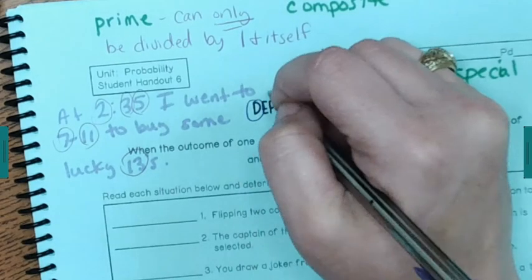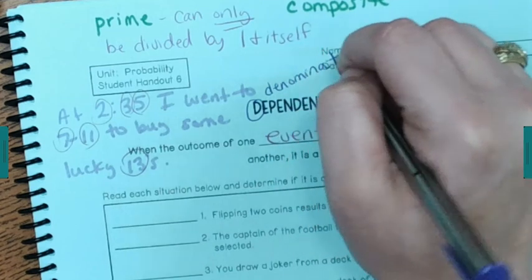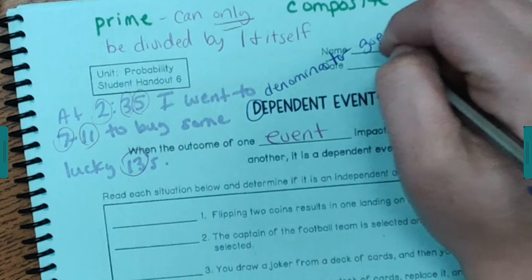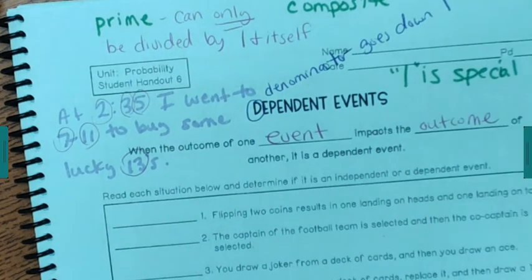So dependent means your denominator changes. It goes down by 1. Your denominator goes down by 1.